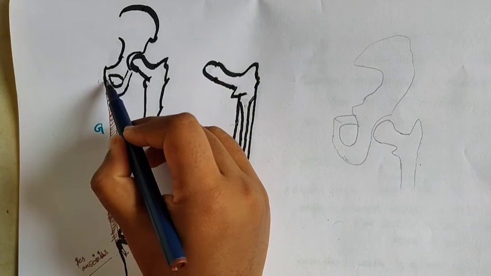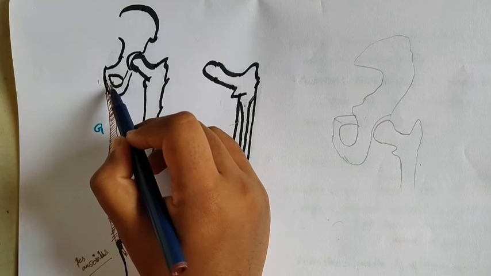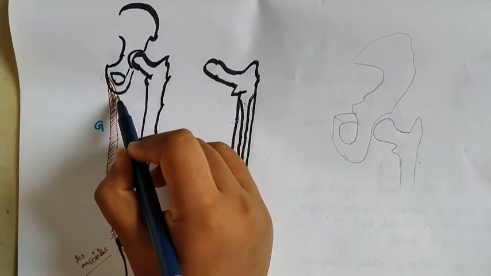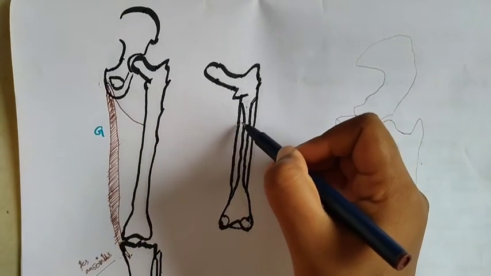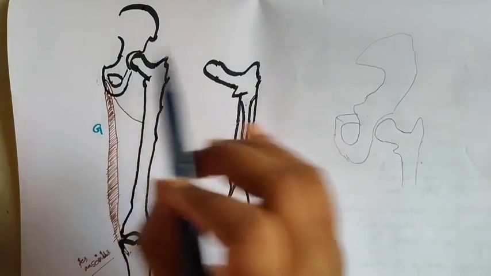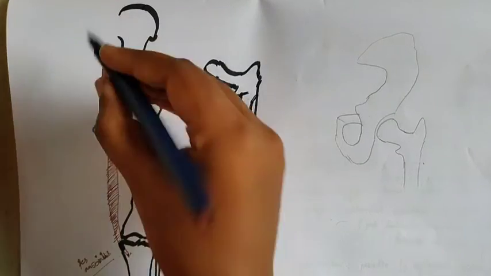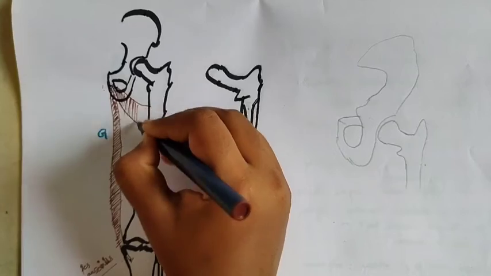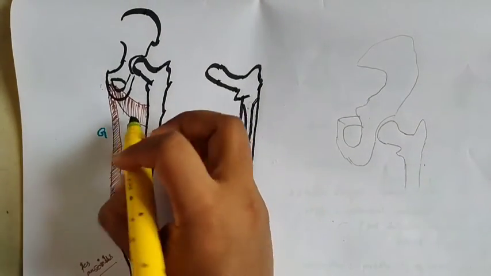Like this, it gets origin from the external surface of the body of the pubis and the inferior ramus, and is inserted to the upper 1/3 of the linea aspera and the posterior surface of the proximal femur. Like this it comes and is inserted here. This is the adductor brevis muscle.